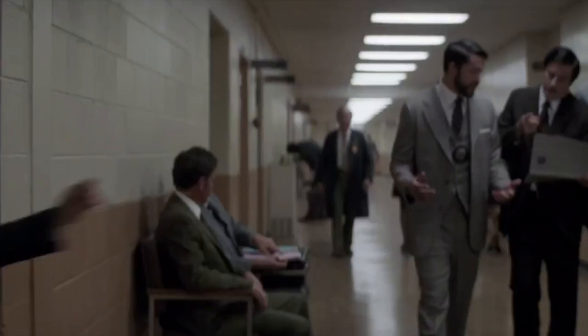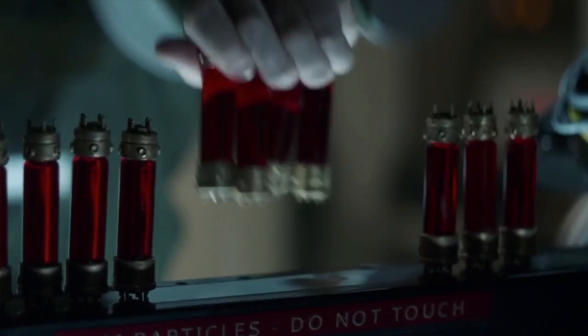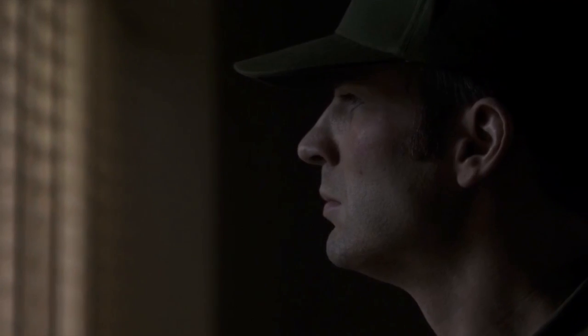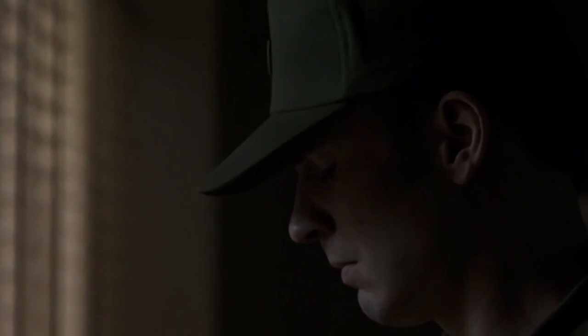Steve tricks 70s Hank Pym to leave his lab so he can steal some Pym particles, and then in trying to evade some security, he ends up in Peggy's office, where he sees a 50-year-old Peggy Carter? He's once again sad, thinking about the life he didn't get to live, but hey, the mission needs to go on.